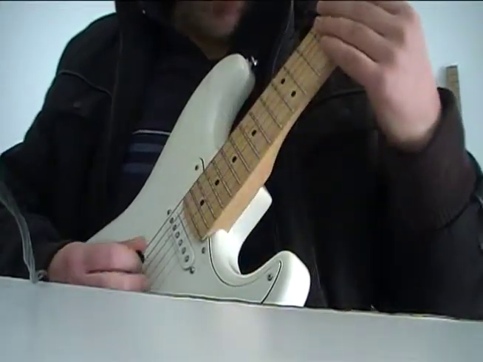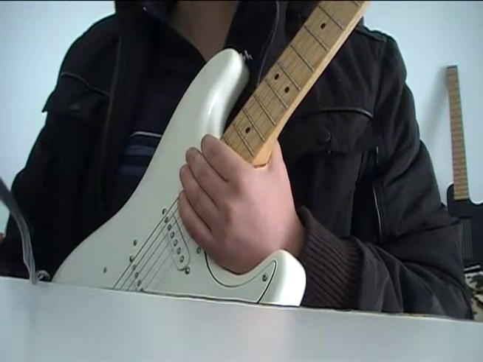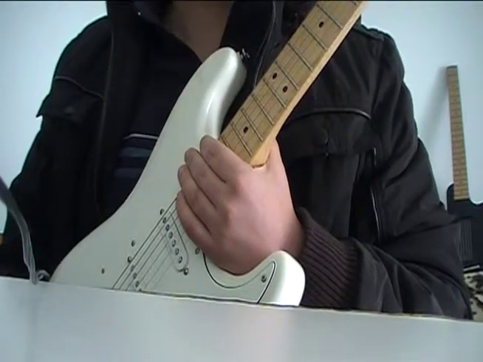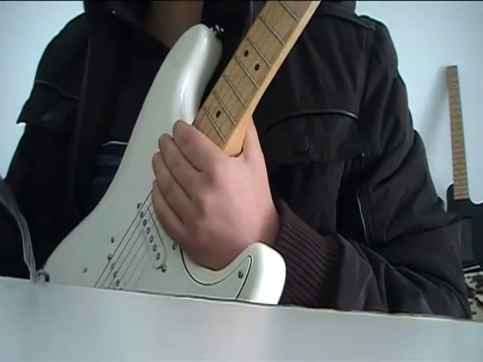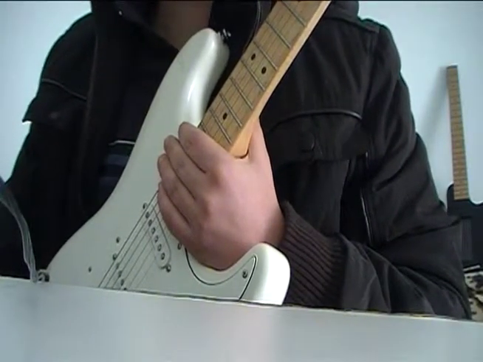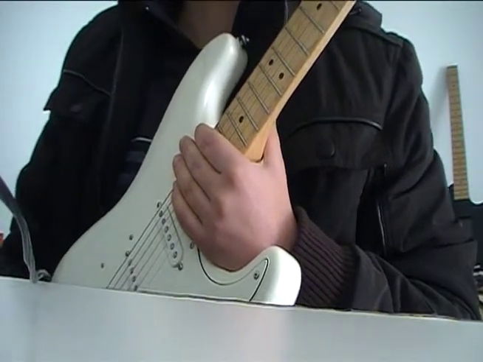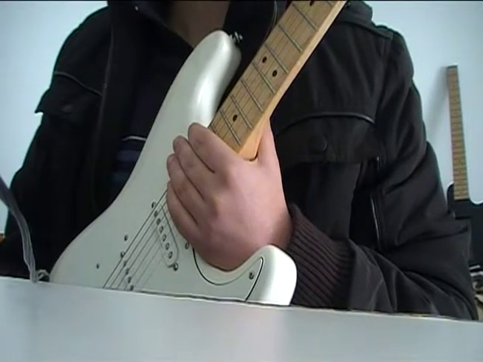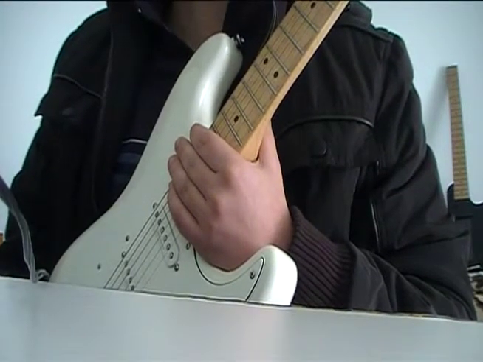So when you see this dot here, we have to immediately know both of its names. What you need to do is this. At first we have to learn them as sharps, and then after they are ingrained in your brain, we will have to learn them as flats too.